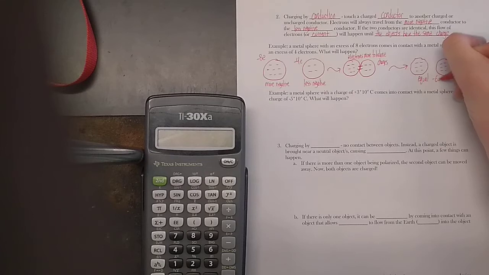Equal negative 6e charges at the end. That's a very basic example of charging by conduction. A more common one might be something like this. A metal sphere with a charge of positive 3 times 10 to the negative 6 coulombs comes into contact with a metal sphere with a charge of negative 5 times 10 to the negative 6 coulombs.